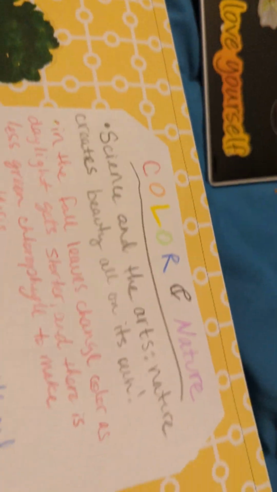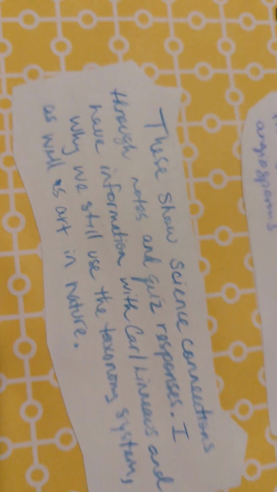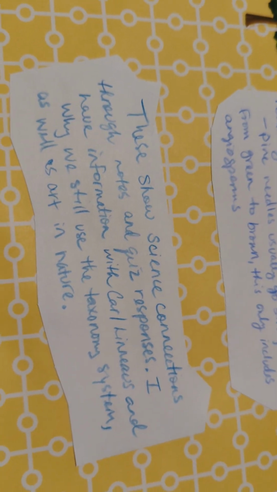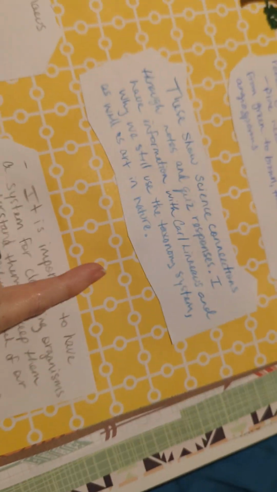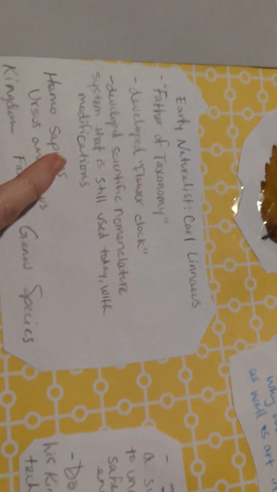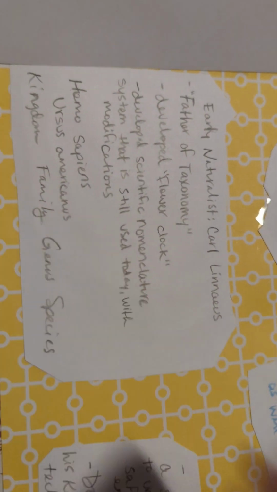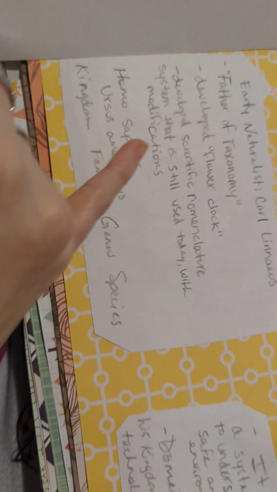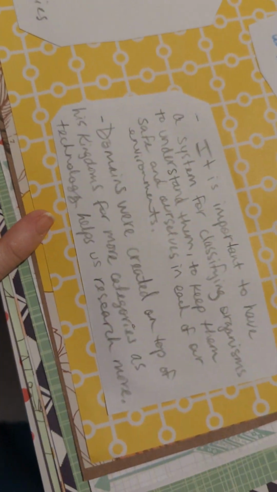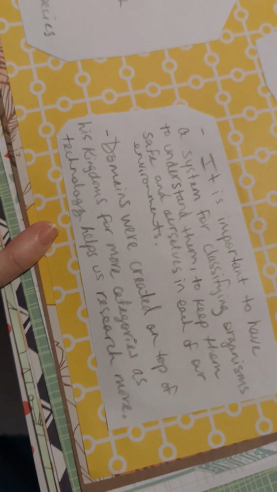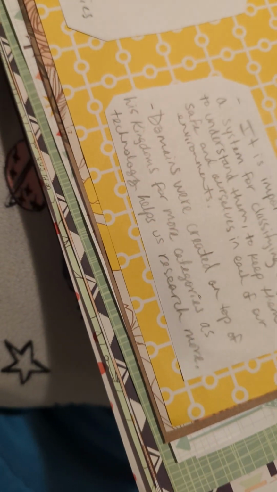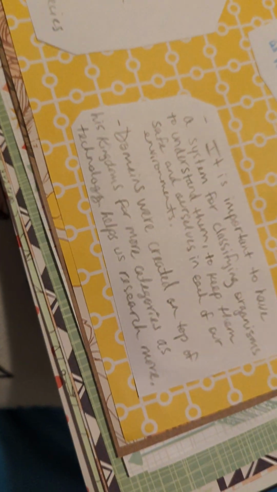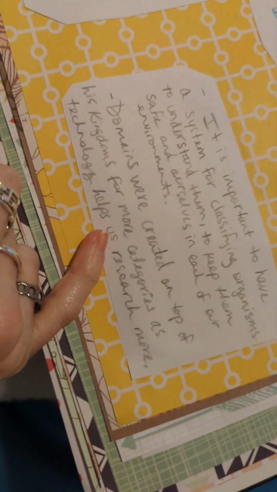Science connections, and let me go to the explanations through notes and quiz responses, with also Carl Linnaeus as well as art in nature. So here are my notes on the flower clock and the scientific nomenclature system, just some examples here. And it's important to classify organisms, to understand them, to keep them safe in ourselves and each of our environments. And technology helps us research more, as we got more categories on top of the kingdoms.